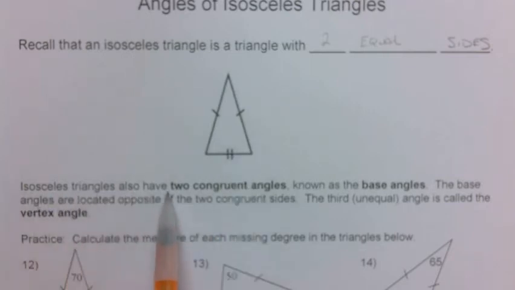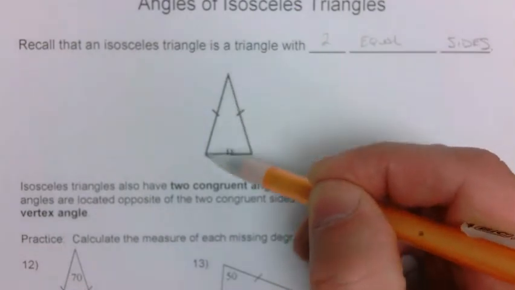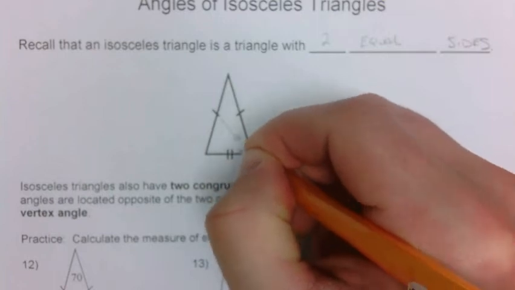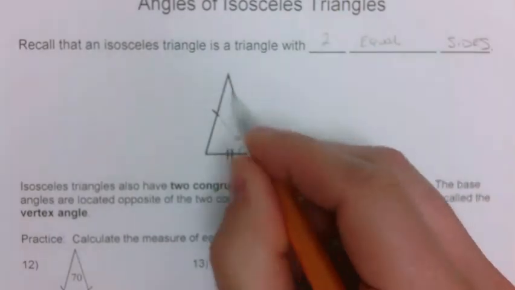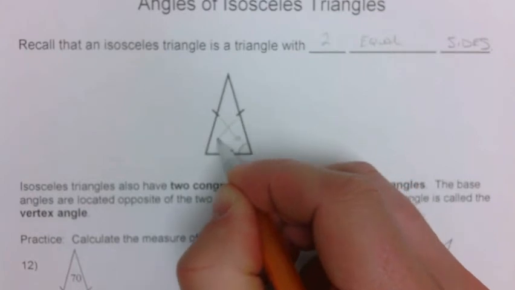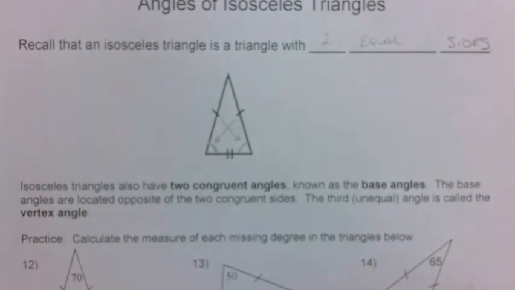Isosceles triangles also have two congruent angles, which are known as the base angles. The base angles are located opposite of the two congruent sides. Okay, so if you find one of the congruent sides, so this is one of the congruent sides, the angle that's opposite or across from that, which would be this angle down here, that's one of the base angles. Okay, if we do the same thing with the other congruent side, here's the congruent side, the angle that's opposite or across from that down here, this angle is also one of the base angles.